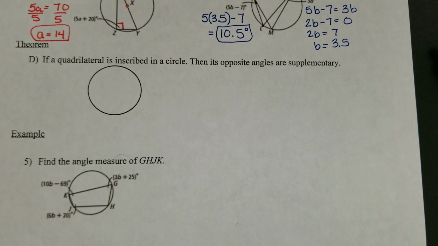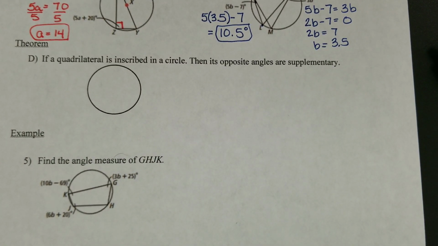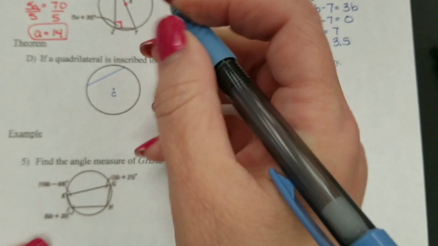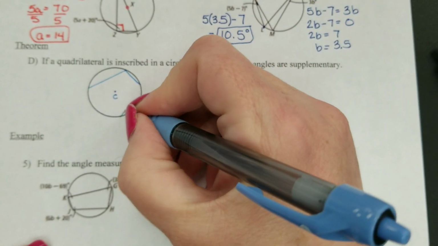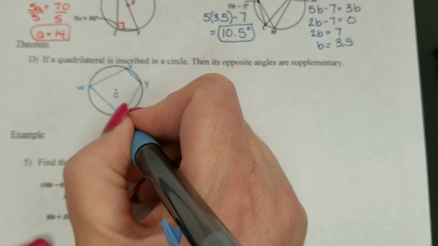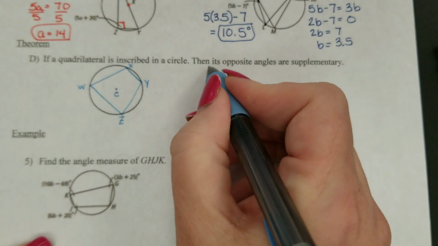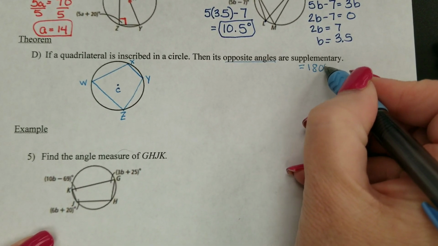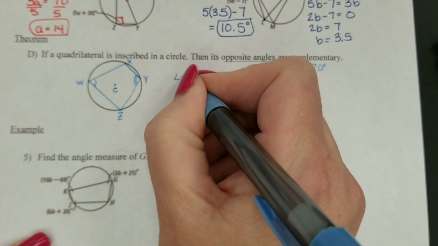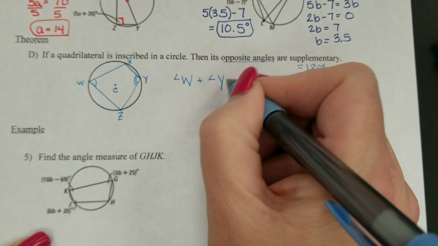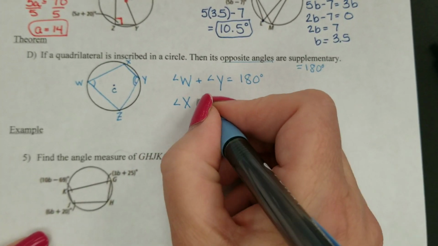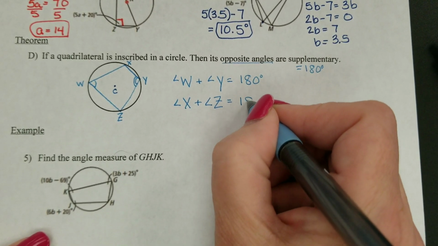One more theorem before we're done today. If a quadrilateral is inscribed in a circle, so I've got circle C, and I put a quadrilateral in here. Let's make this W, X, Y, and Z. Then it says its opposite angles are supplementary, so that means you add them up and it equals 180 degrees. So angle W plus angle Y is equal to 180 degrees. Same thing the other way, angle X plus angle Z is equal to 180 degrees.